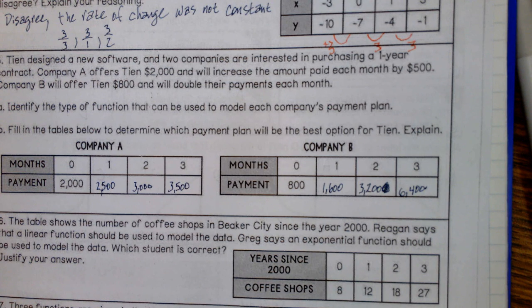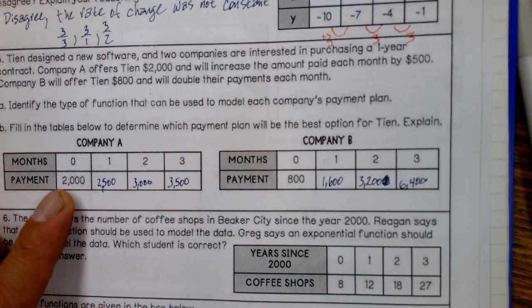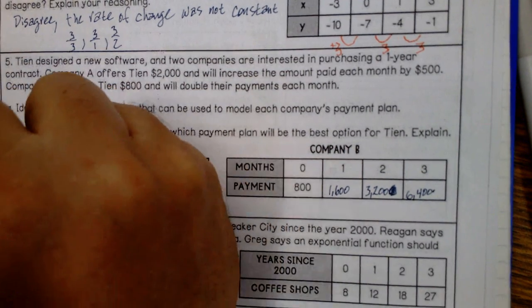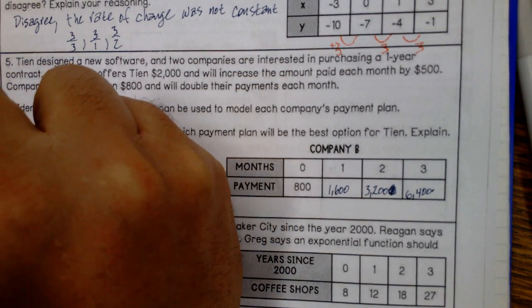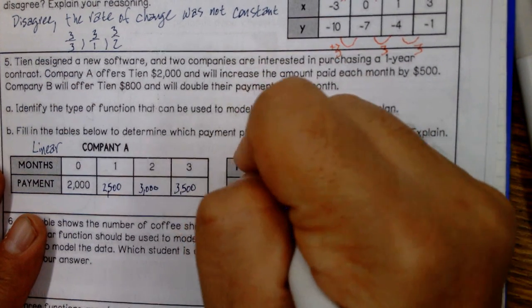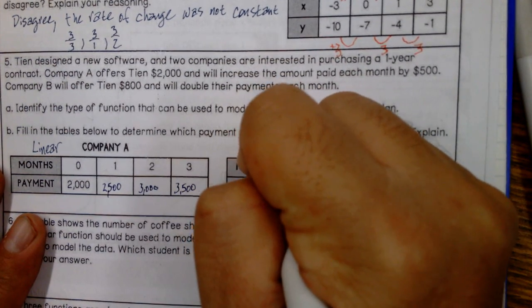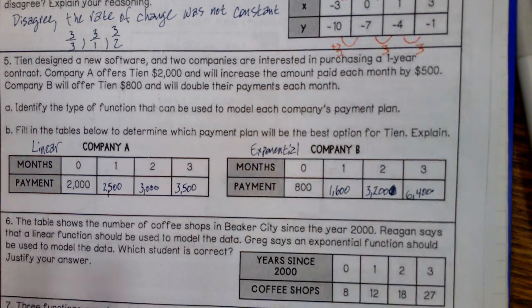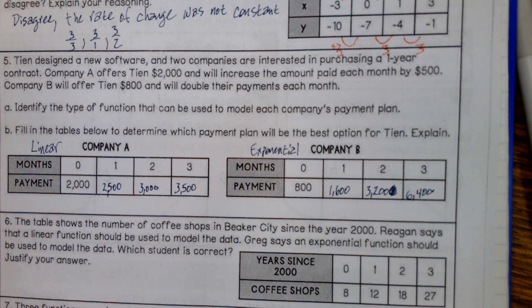Did I make a mistake somewhere? Okay. So what kind of situation do we have for this one? They want us to identify. This is linear. And so this is definitely exponential. Okay. And I would go with Company B.